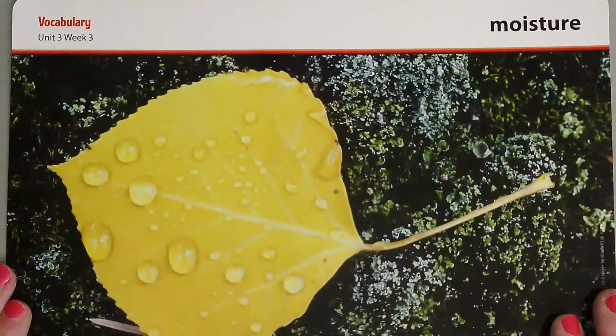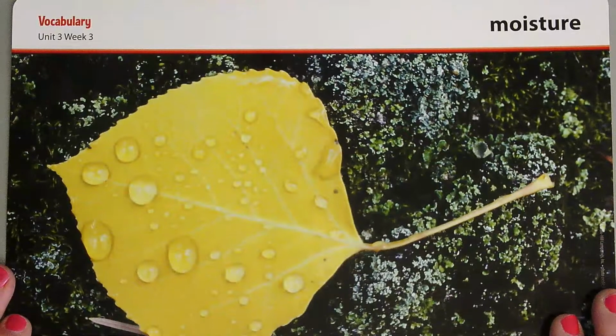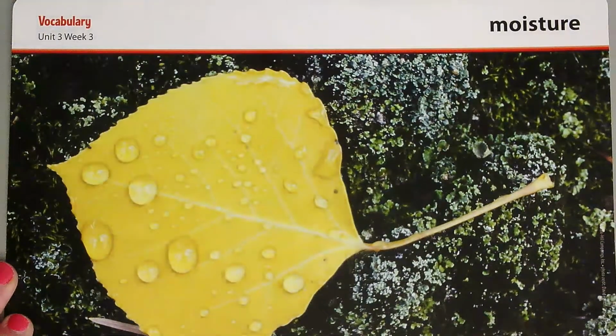Word number 4 is moisture. Moisture is a slight wetness caused by water or another liquid. It's not super wet. It's just this slight moisture, this slight wetness of something.